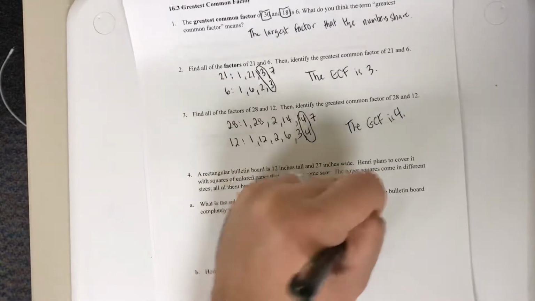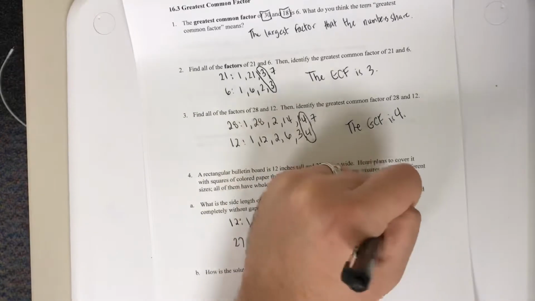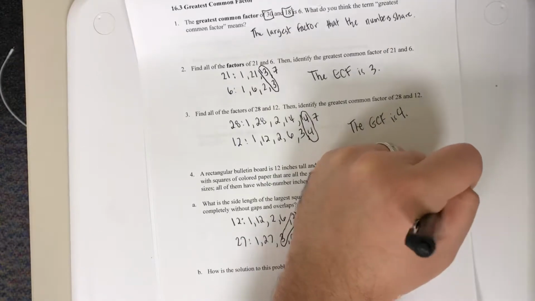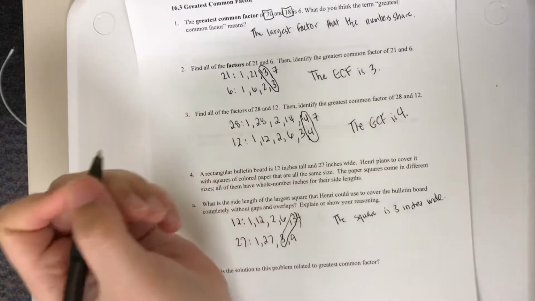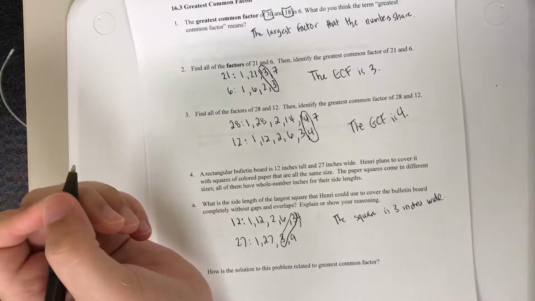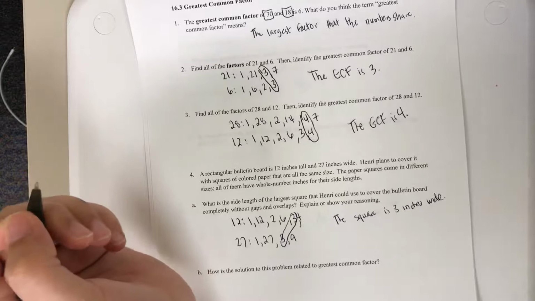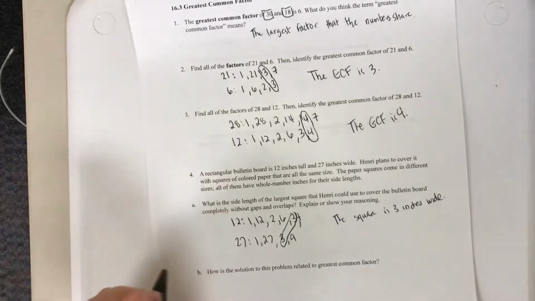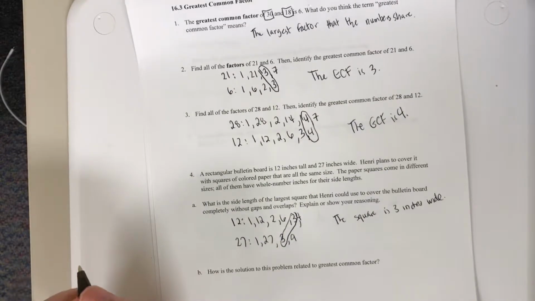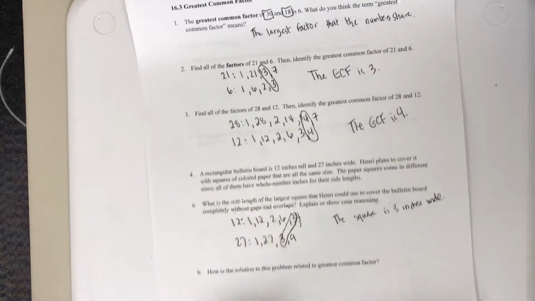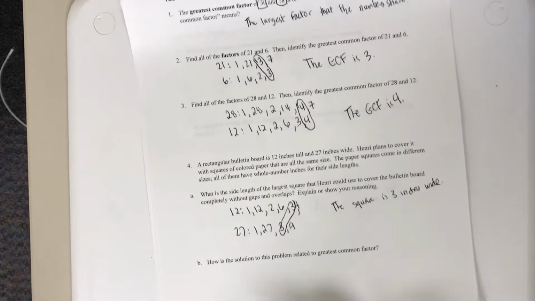The square is 3 inches wide, and that's because the square is 3 inches wide, which is your GCF. And then so I'm just thinking, explain or show your reasoning. You've done that there. How's the solution to this problem related to the greatest common factor?